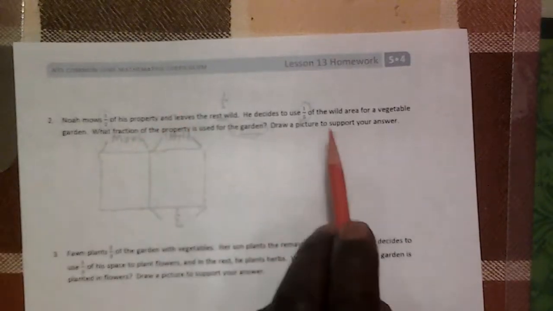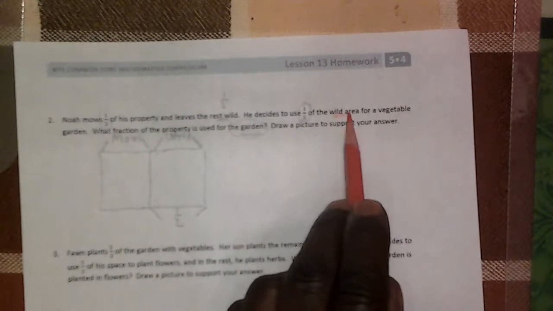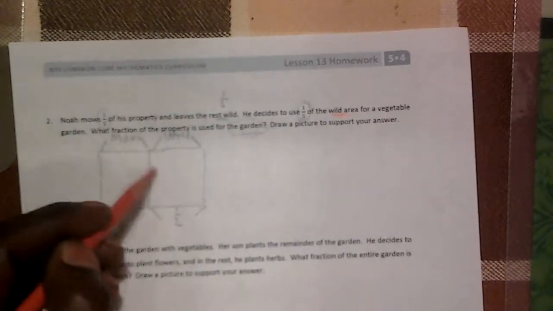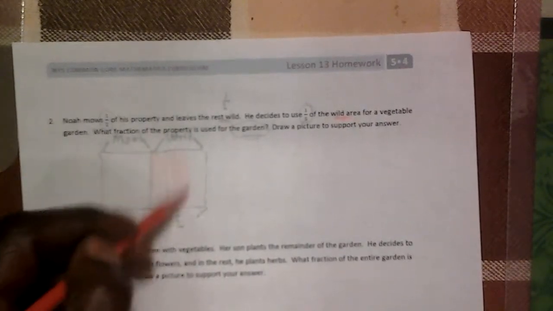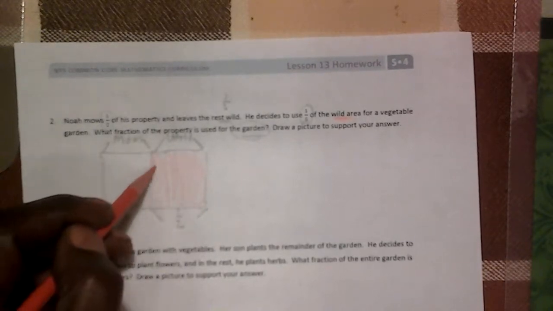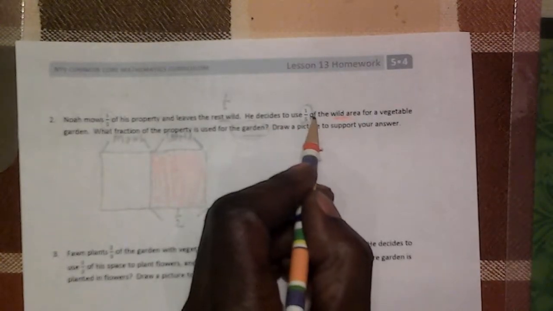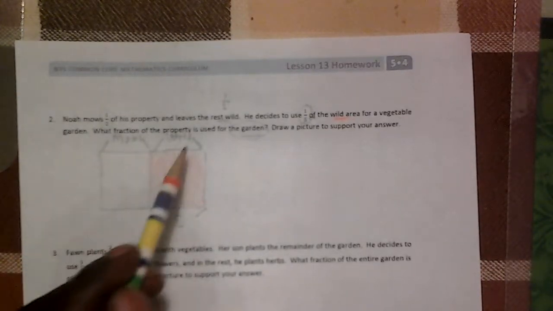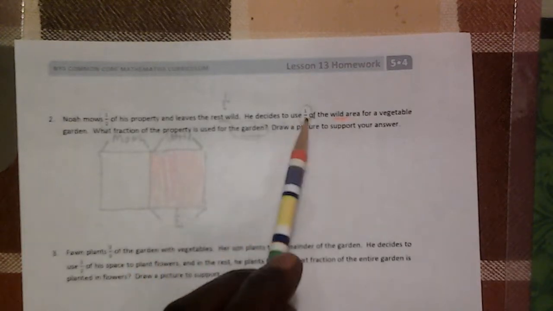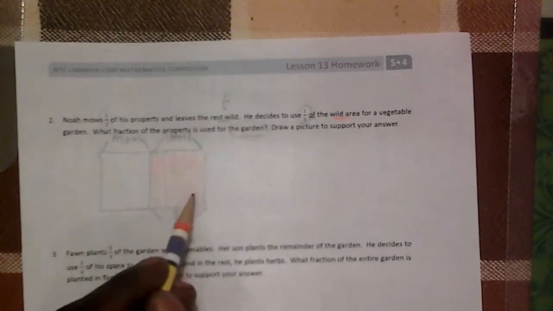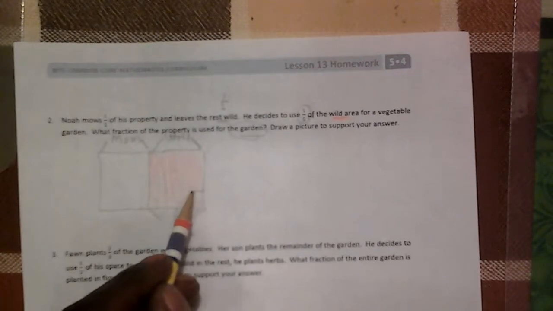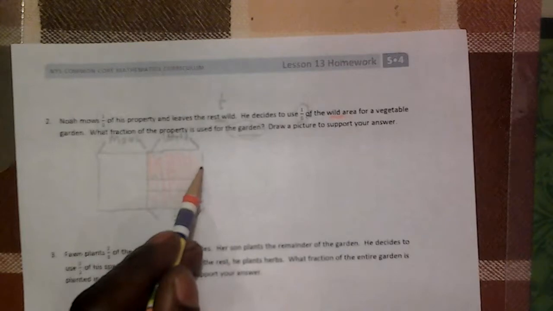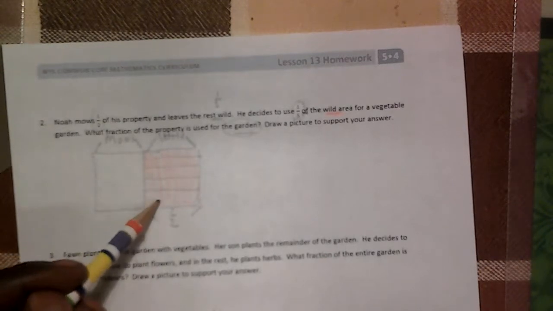So here comes our colored box, because he's going to use 1/5 of the wild area for a vegetable garden. So let's color this in. And our key word here is of, and what does of mean? Of means multiplication, right? Okay, so how do we find 1/5? How many pieces do we have to split this into? We have to split it into 5 pieces. So let's do it. 1, 2, 3, 4, 5.